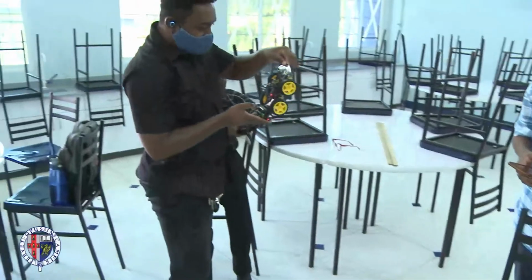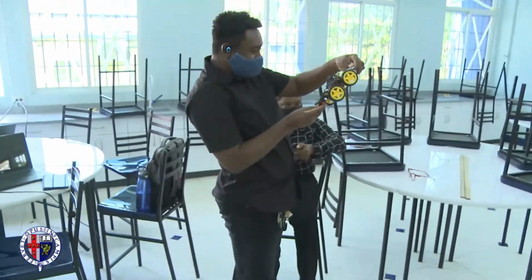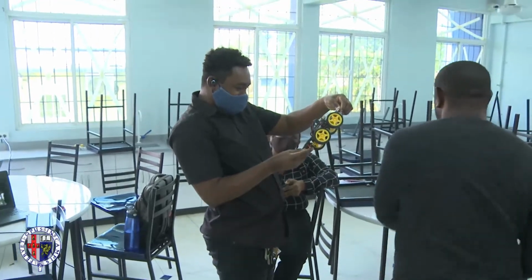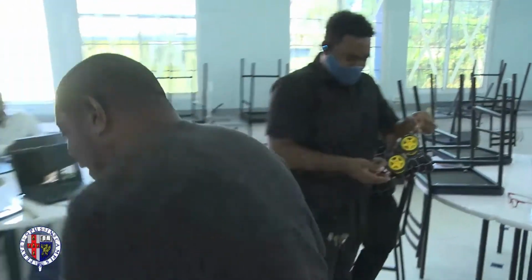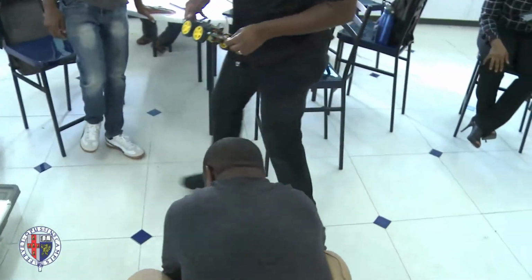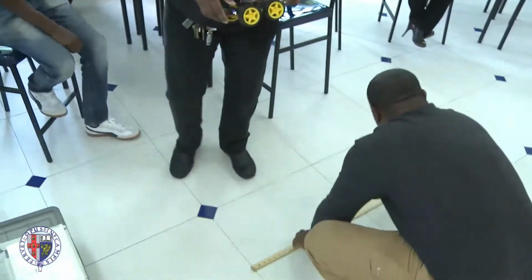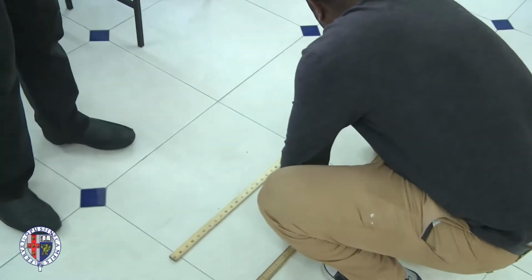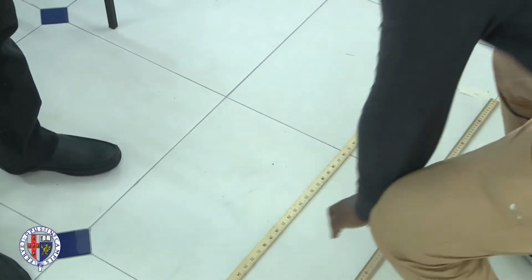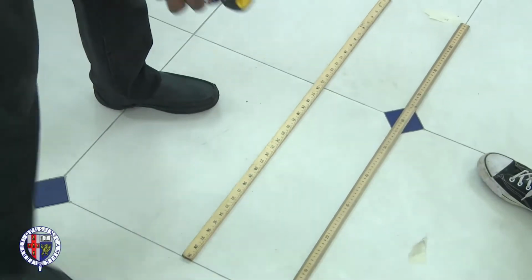One thing that we do to make it move in a straight line is to align it with the ruler. Even though sometimes it still drives over, most times it drives between.